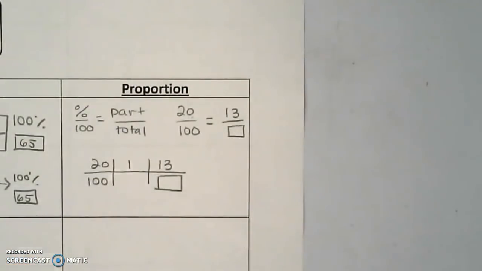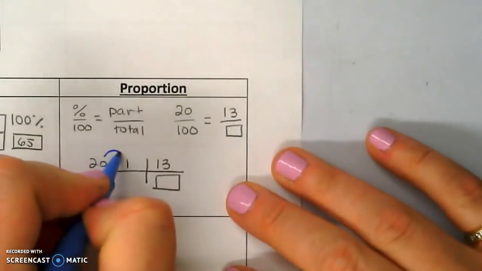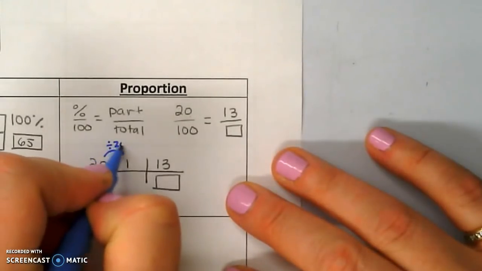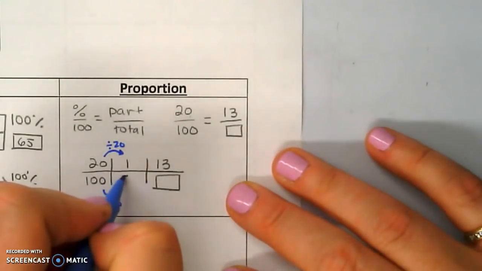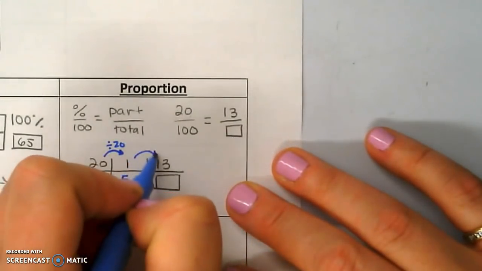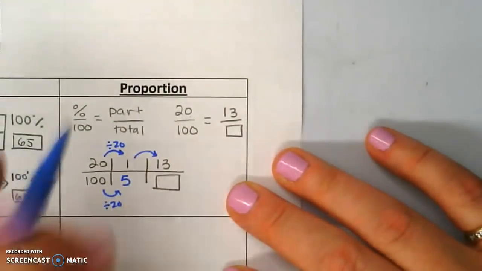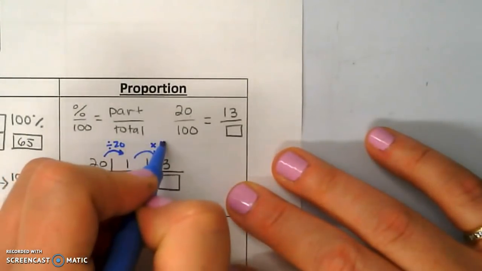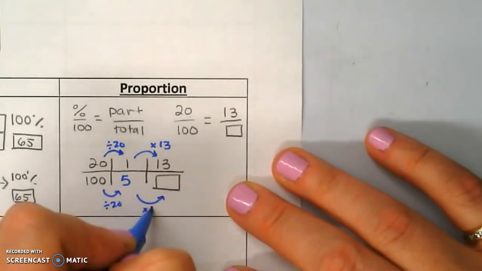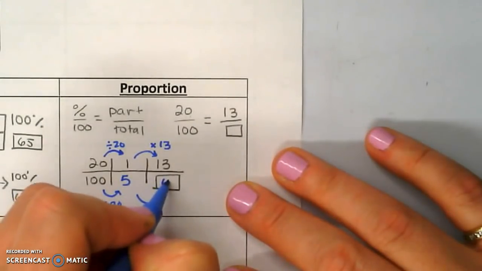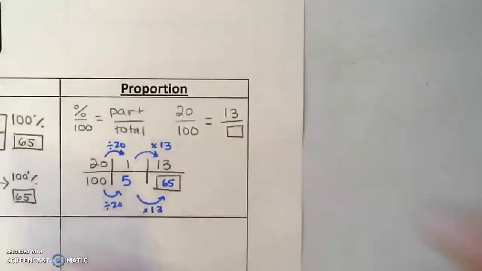So to go from 20 to 1, I divide it by 20. I need to do the same thing to 100. And when I divide 100 by 20, I get 5. Now I'm going to scale up. To go from 1 to 13, I multiplied by 13. And if I multiply 5 by 13, I'm going to get 65 again.